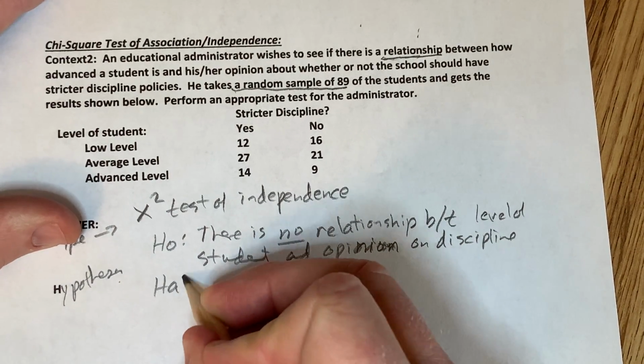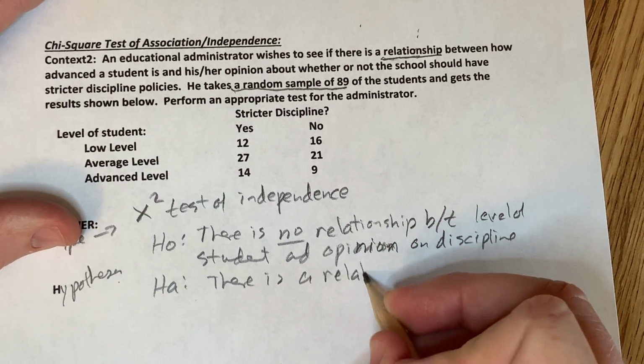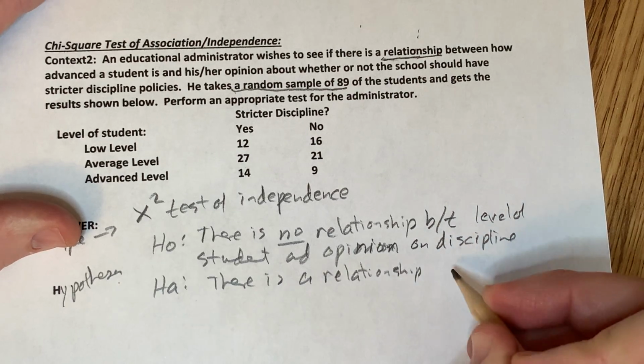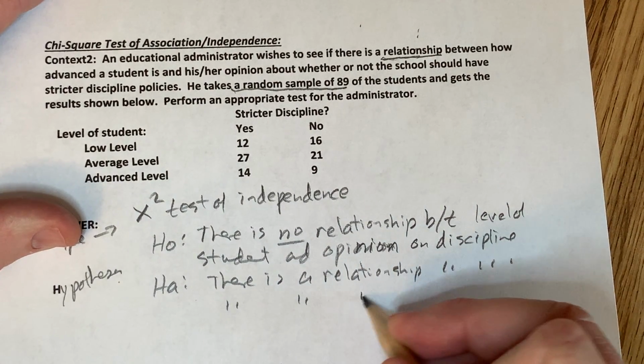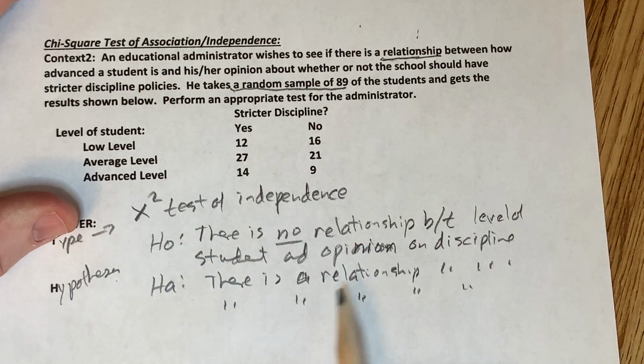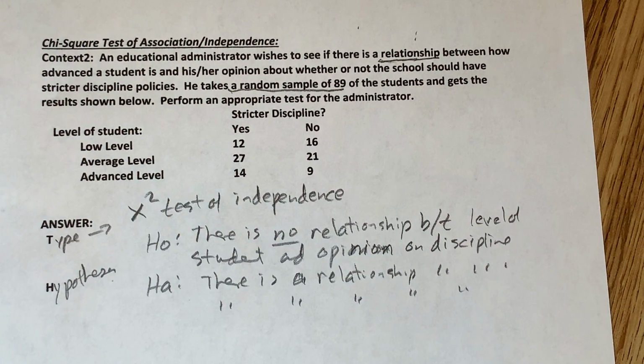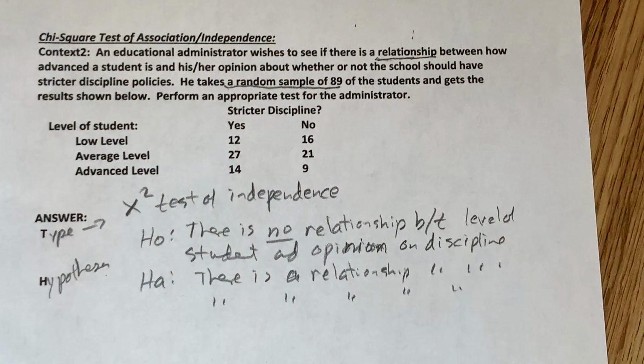And the alternative is going to be there is a relationship between, you can certainly use ditto marks, level and the opinion on discipline for students of this school. So another way of wording this would be, there's no association between these two variables. Or there's no correlation between these two variables. That would be the same thing. Or another way of saying this would be that they are independent. No relationship means they are independent. So that would be the other way of wording this. The null would be that these two variables are independent. The alternative would be that they're not independent.